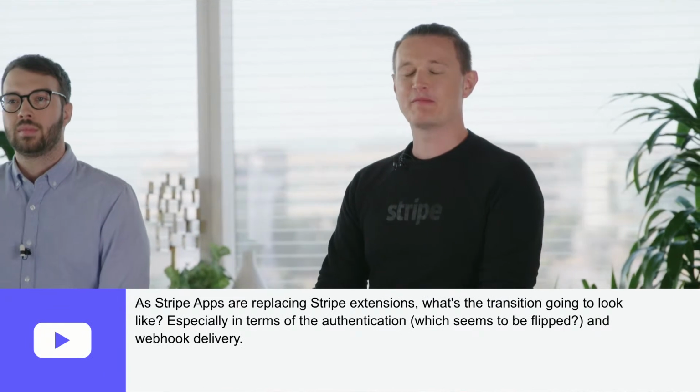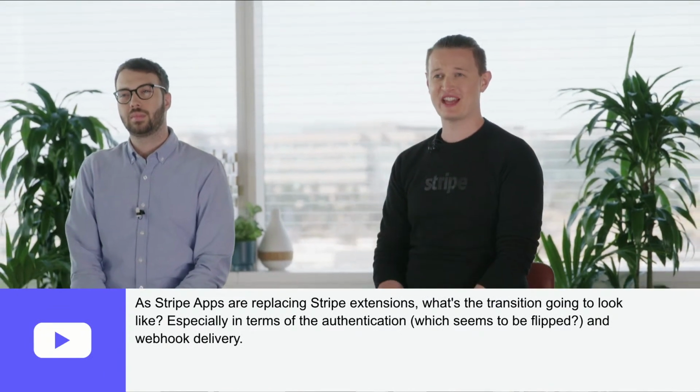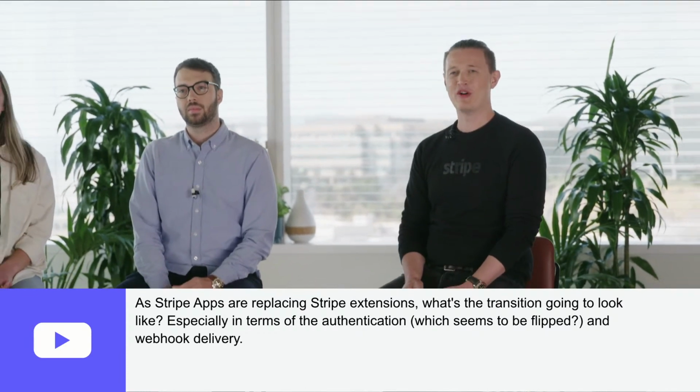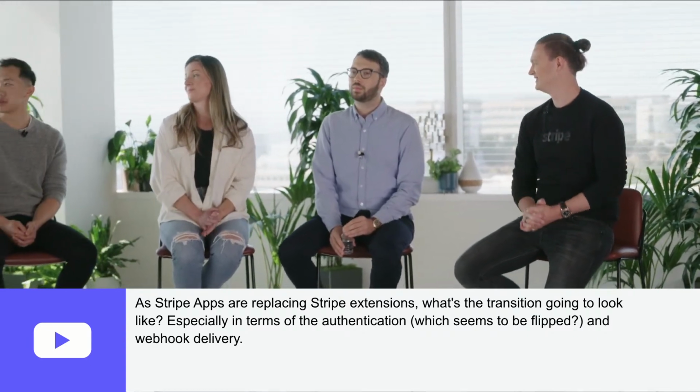As Stripe apps are replacing Stripe extensions, what's the transition going to look like, especially in terms of the authentication, which seems to be flipped, and webhook delivery? TJ or Corey, anyone of you want to tackle this one? I'm happy to do so. Go for it.